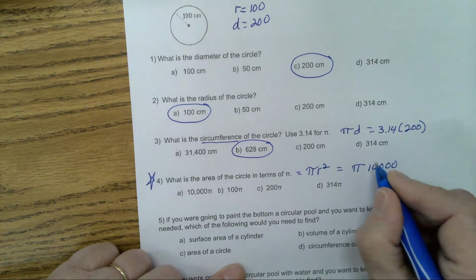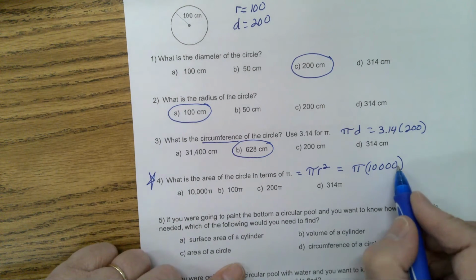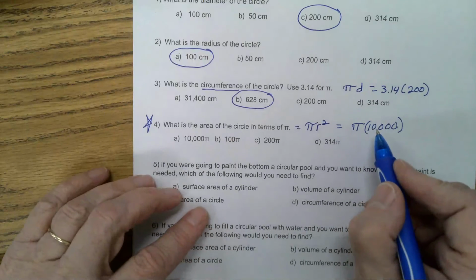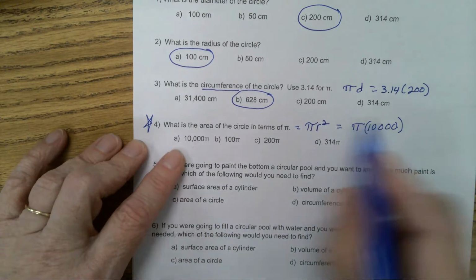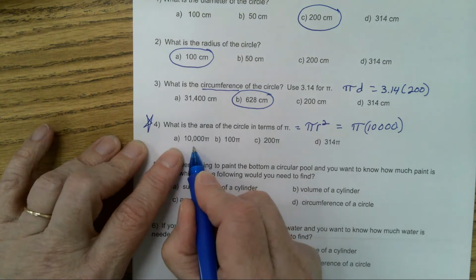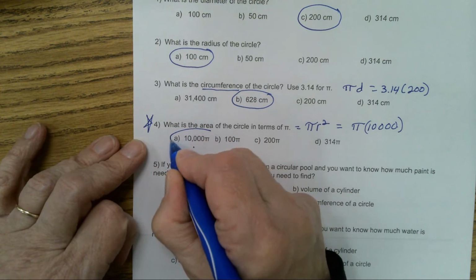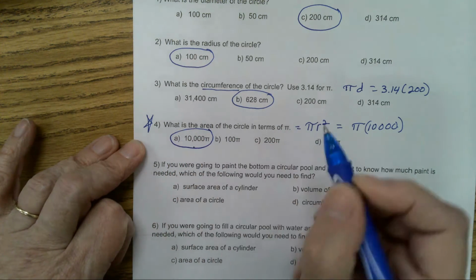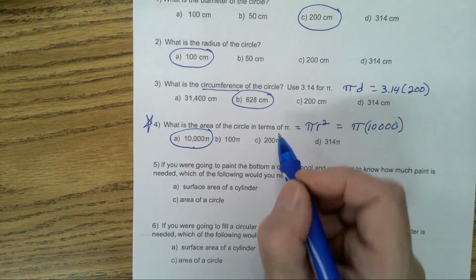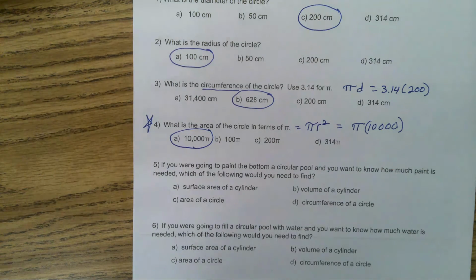Which one looks like it? It's this one. Because of the commutative property, it doesn't matter if you put it in front or behind. Okay? Does everyone see that there is a problem on the test like that? Everyone understands that? Good.